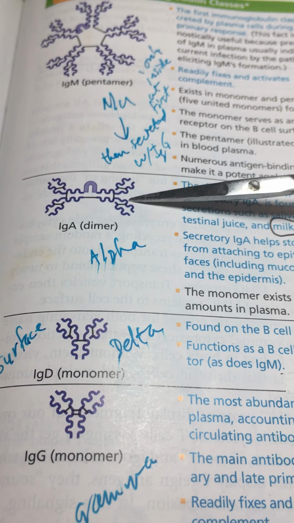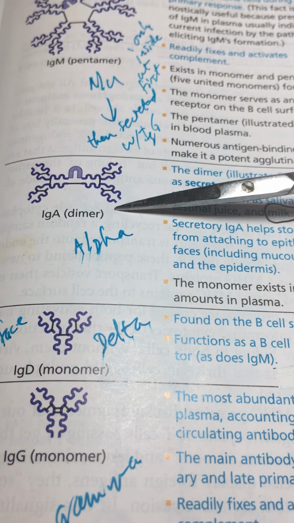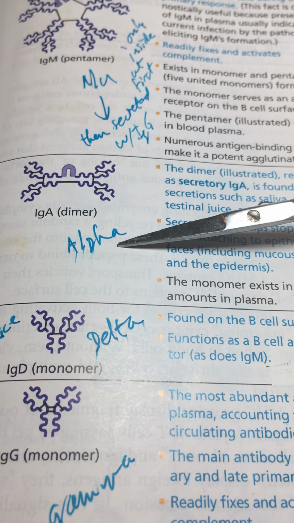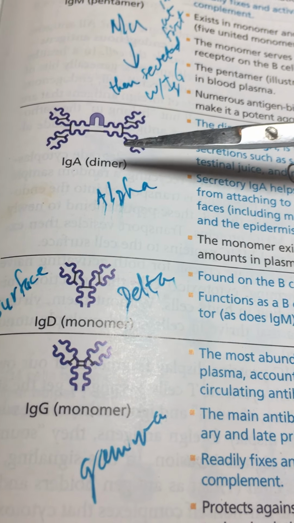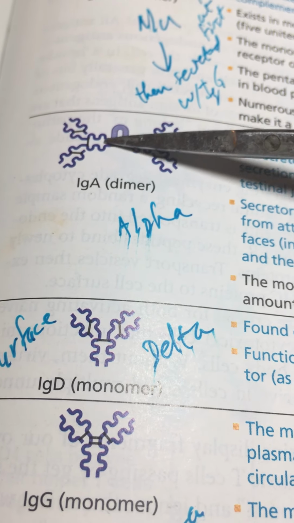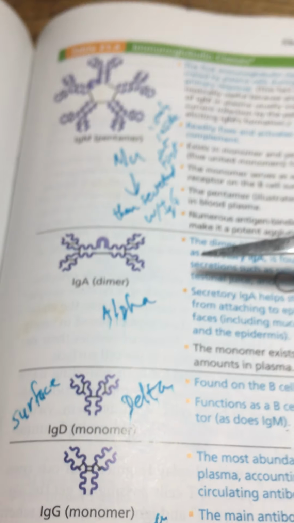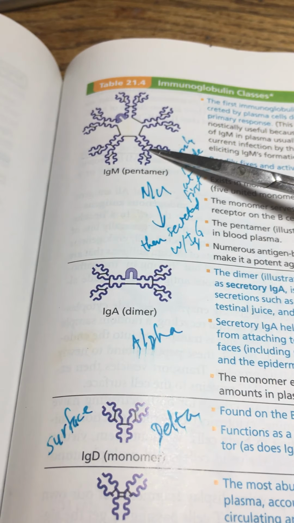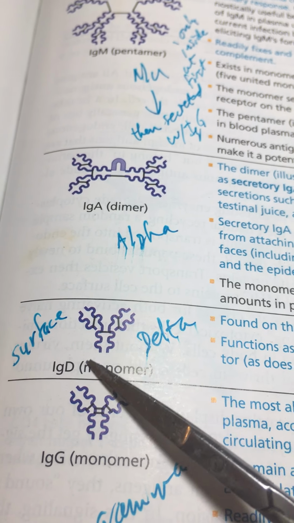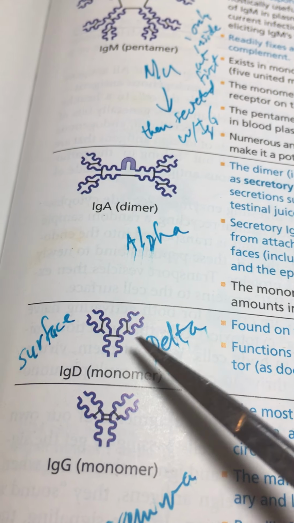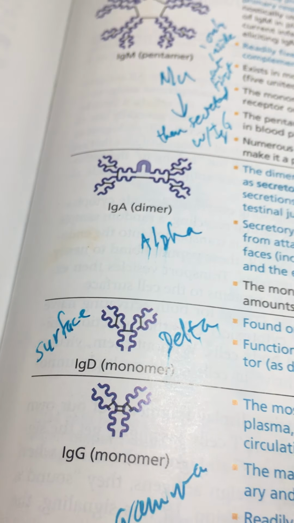Ultimately, after G, we have A. A is found in the respiratory and digestive system. We also have this in mother's milk. It's the immunoglobulin A and the alpha chains here. A little bit different. It's got this little connector right there, just the way you like it. It's a dimer, whereas the immunoglobulin M is a pentamer. The surface antigen D, delta, is right there. That looks not too much different from the immunoglobulin G.